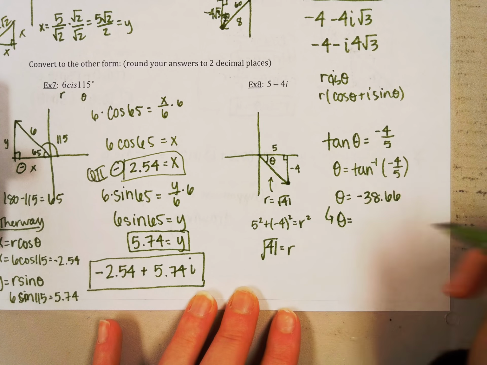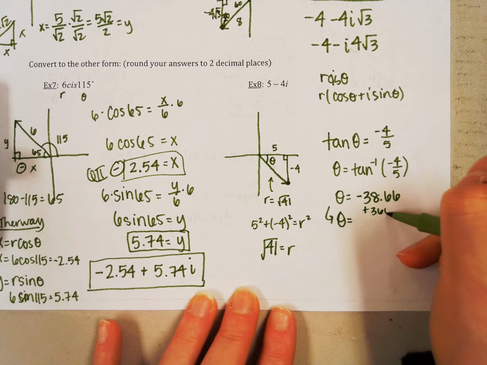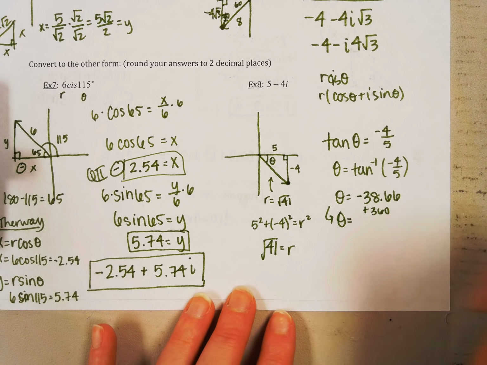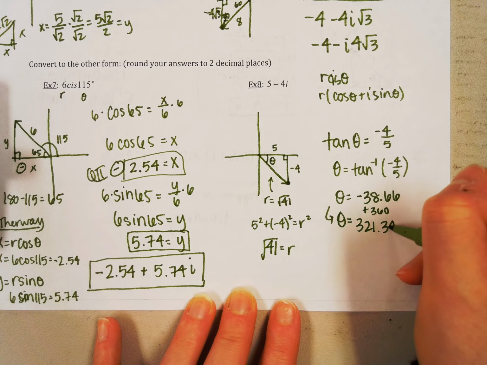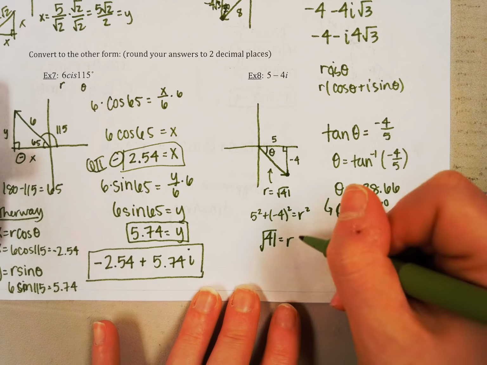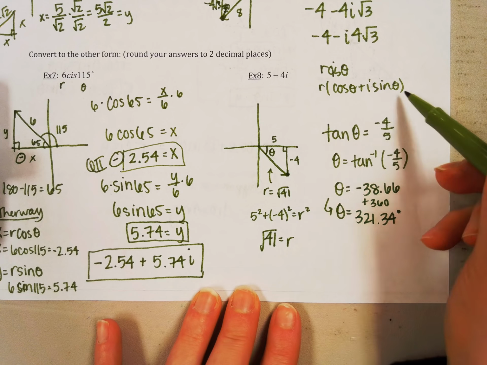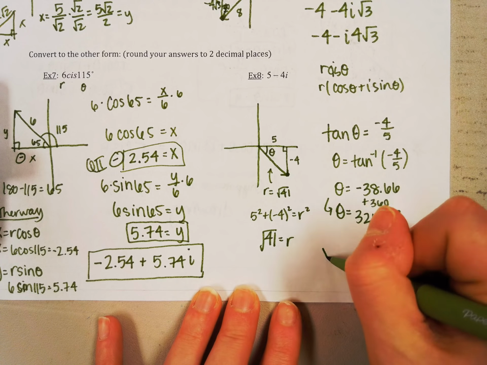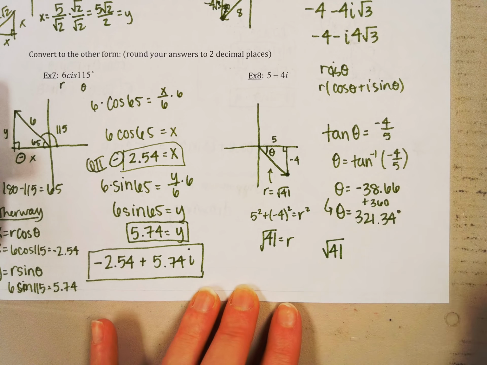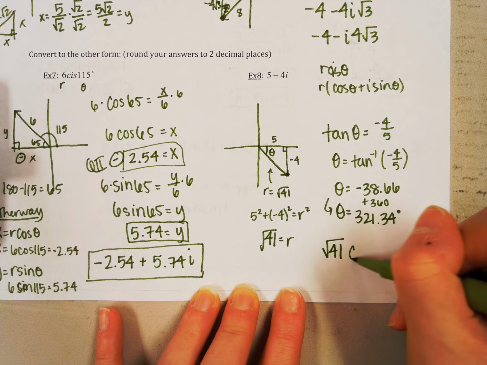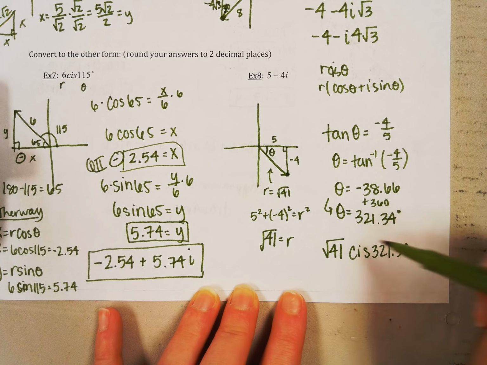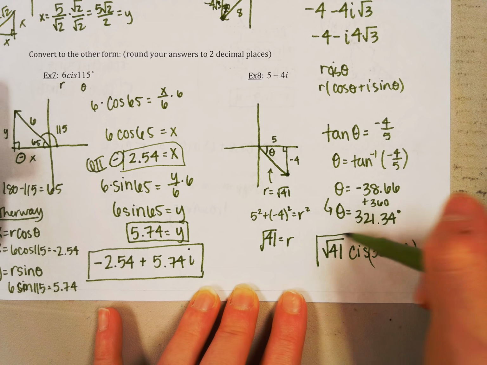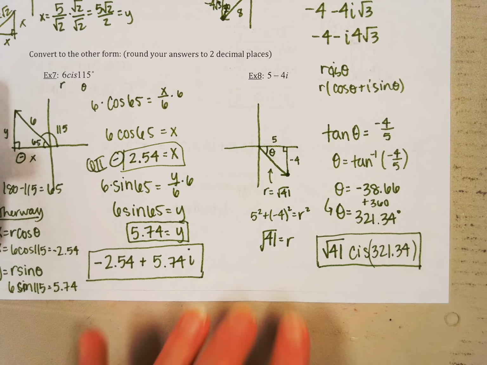So we just want to make this in quadrant 4, so I'm going to add 360 degrees or do 360 minus this 38.66. Either way is fine, and you'll get 321.34 degrees. So I have my r, I have my theta, so I can just plug it into this one or this one, doesn't really matter. So we get root 41, and I'll use the cis, and that's 321.34 degrees. There we go. That's our polar form.